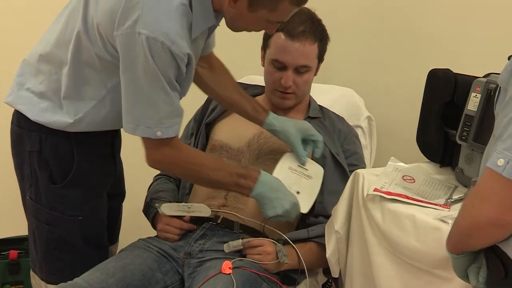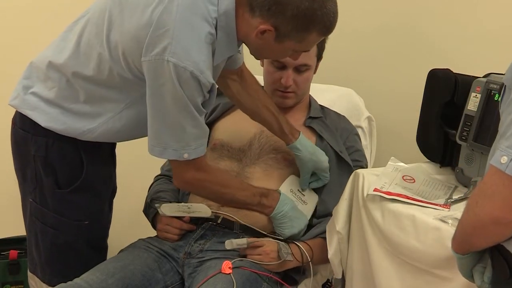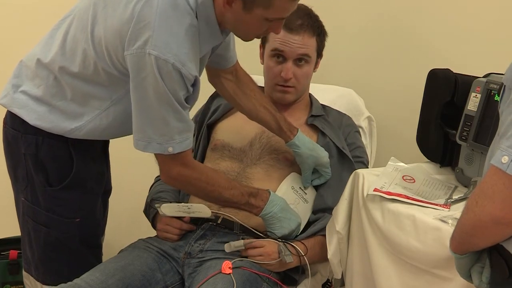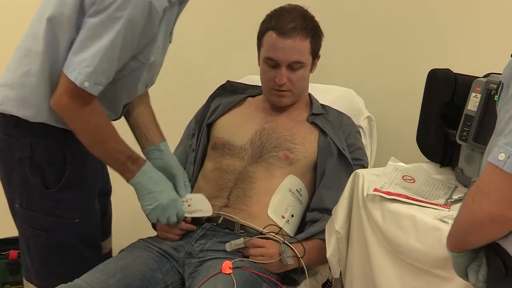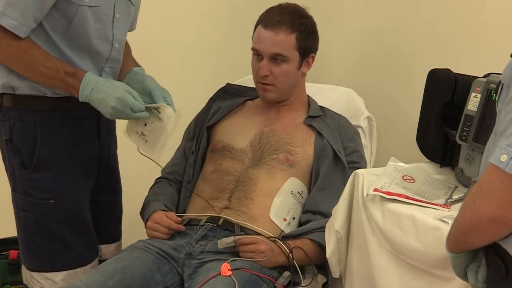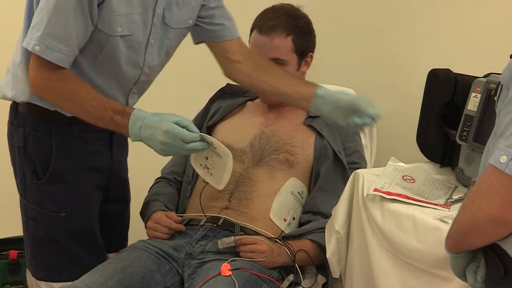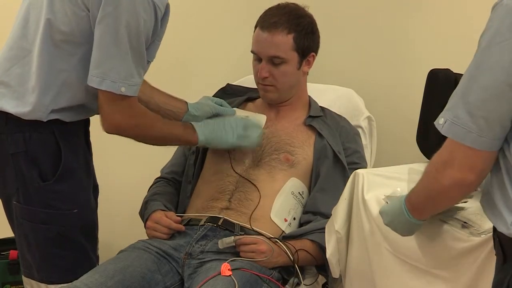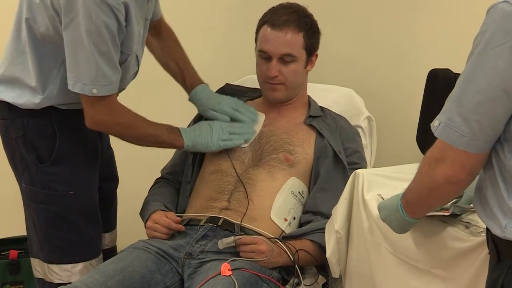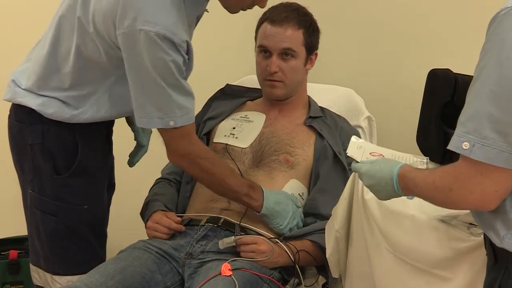This is one way of attaching the defibrillator pads to the anterior chest wall. Place the negative pad onto the right shoulder and the positive pad onto the left anterior chest wall, making sure that the pads are correctly adhered to the skin surface. If the patient has a lot of hair, you'll not get good adhesion to the skin. Shaving may be required.